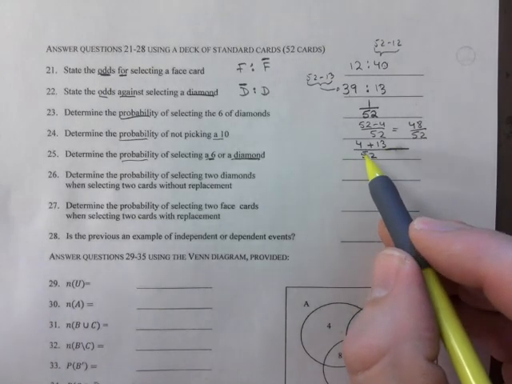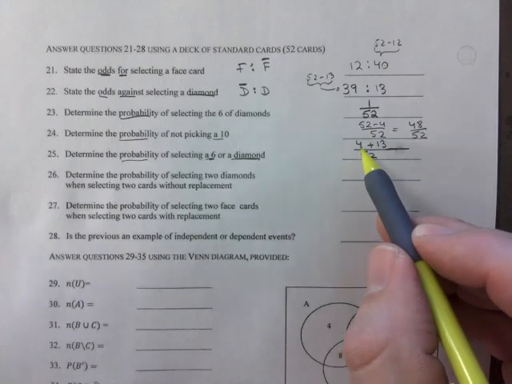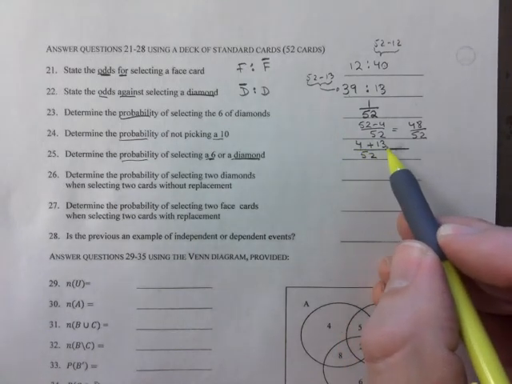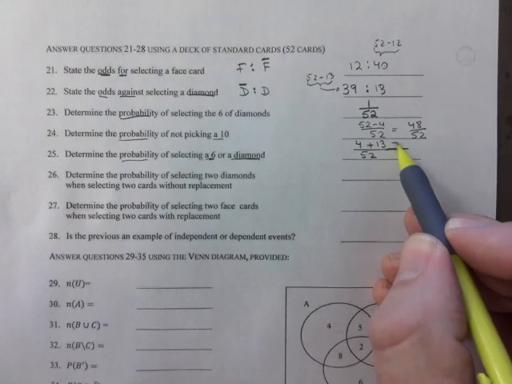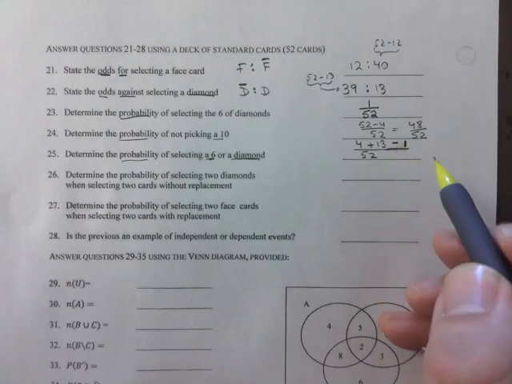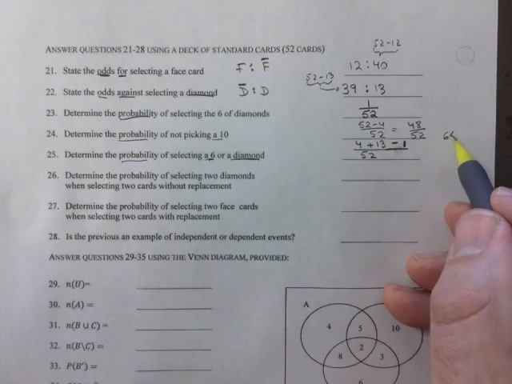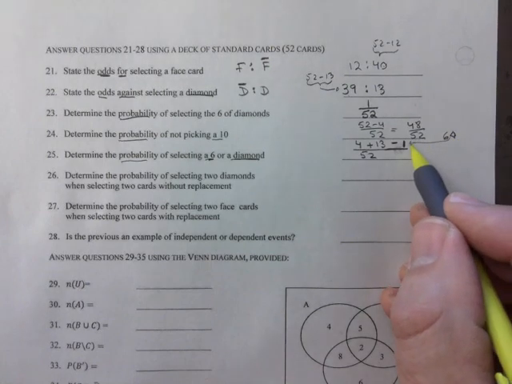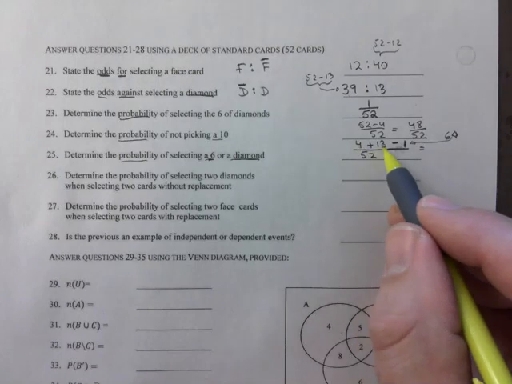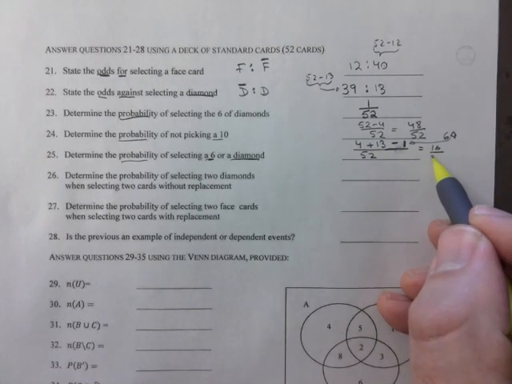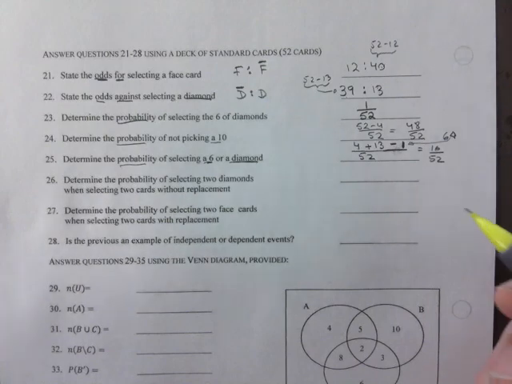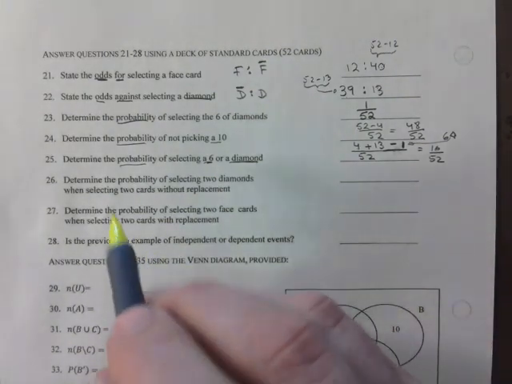So yeah, so let's do this again. There are 4 6s, right, and 13 diamonds, and I have to subtract the 6 of diamonds. I don't want to double count that one. So this will be 17 minus 1 is 16 out of 52. And that's why we're doing it this way.